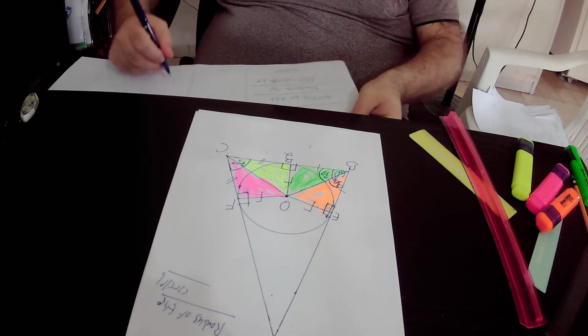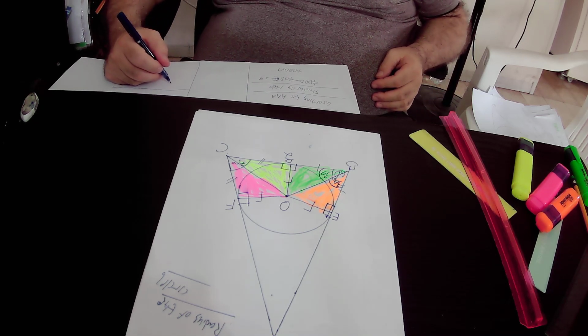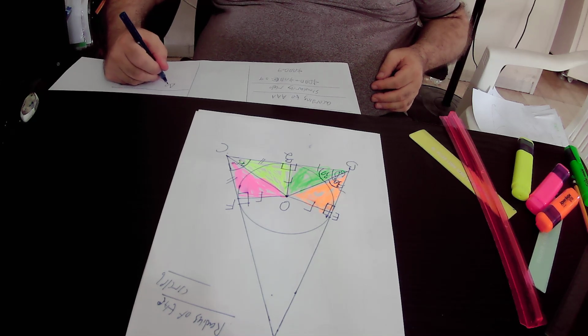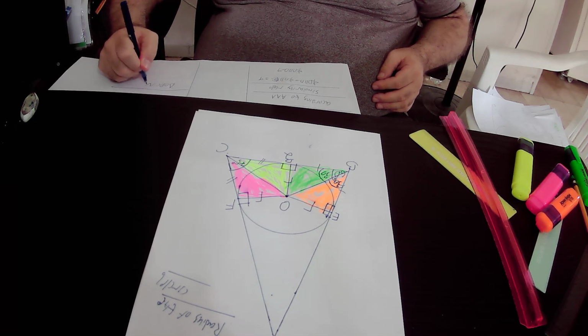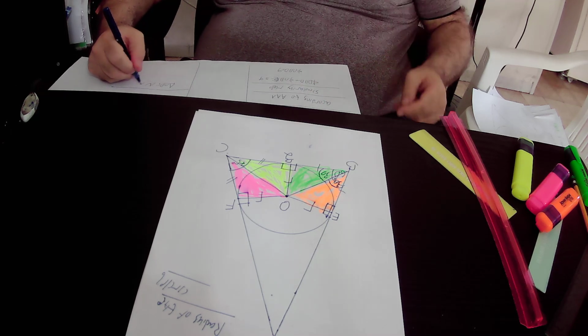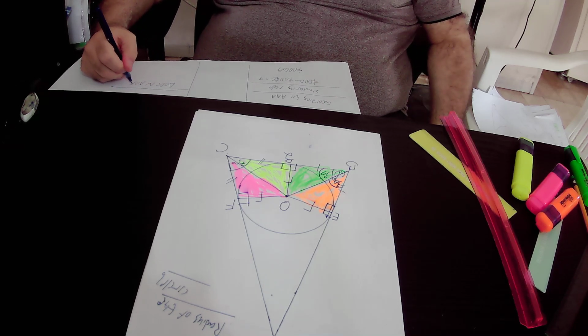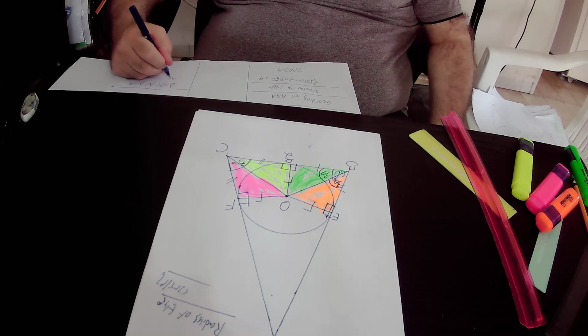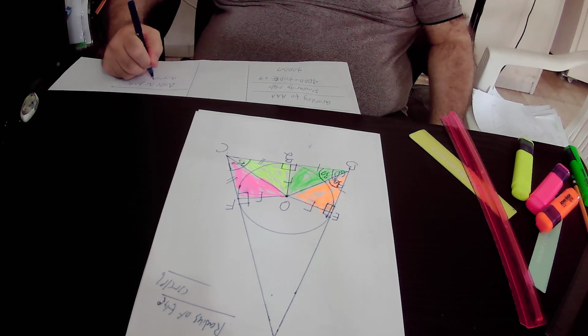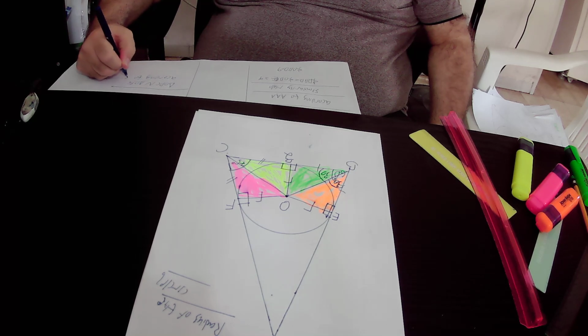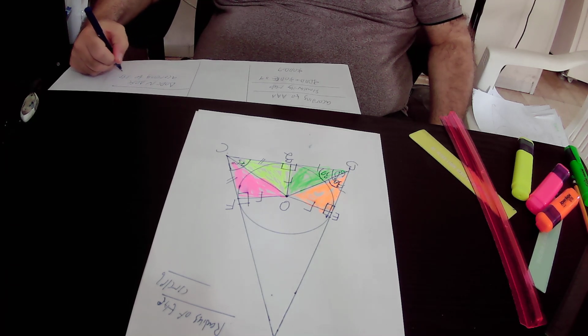The yellow triangle ODC is congruent to the pink triangle OFC according to the side rule.